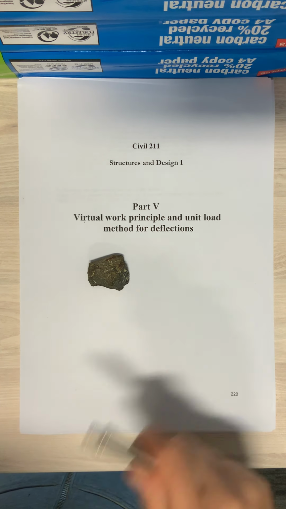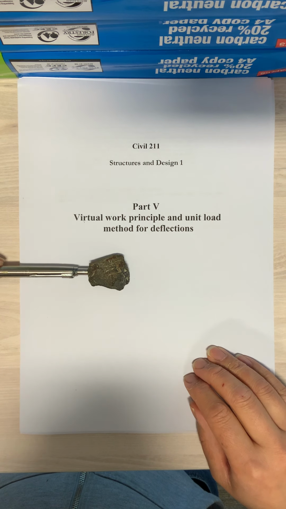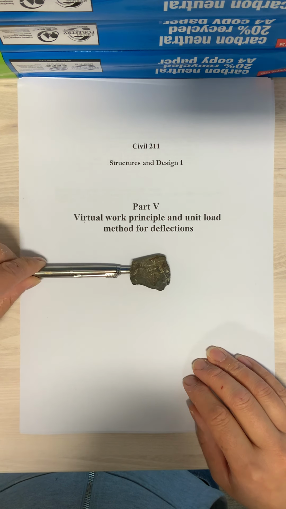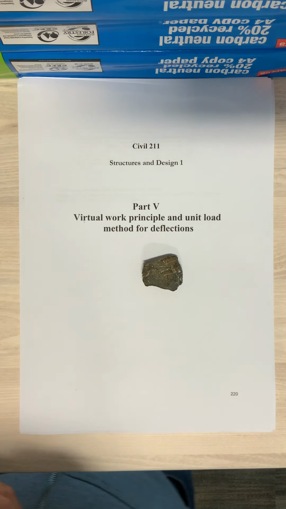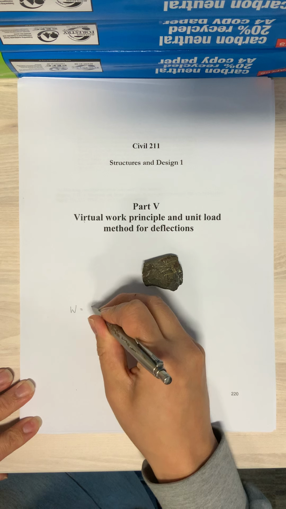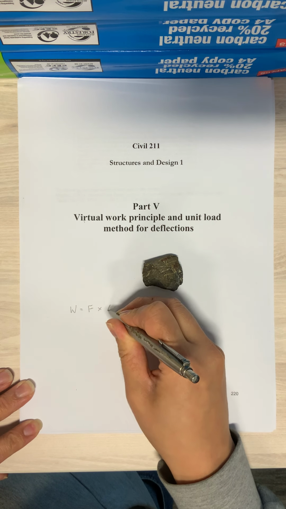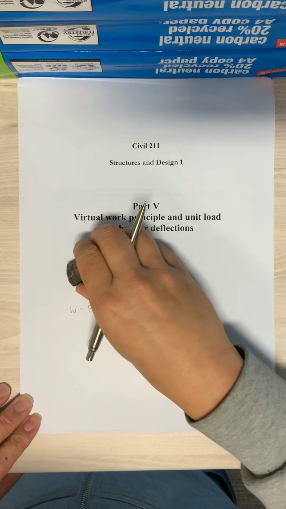Now, if this is my rigid particle, and if I applied a force to move it in that direction there, the work done would be equal to the force that has been applied multiplied by the distance moved. So I think everyone should be quite happy with that.